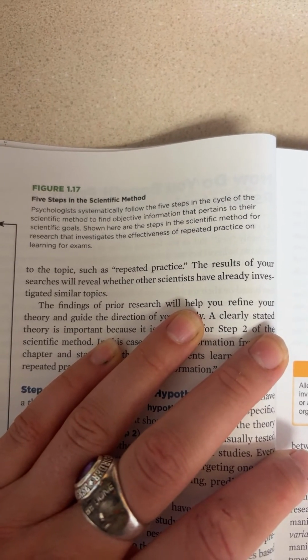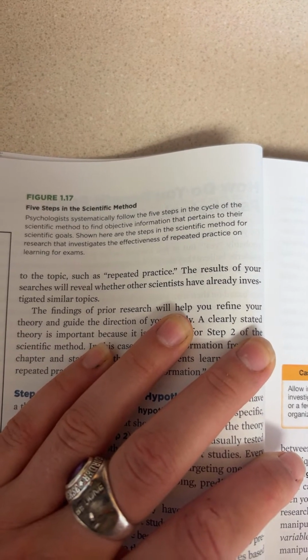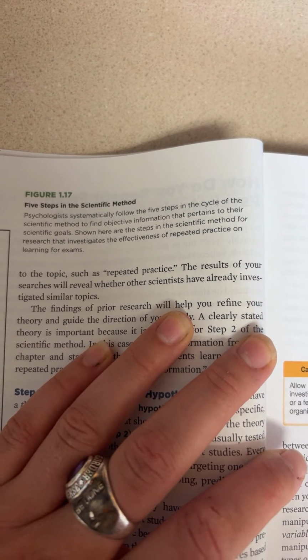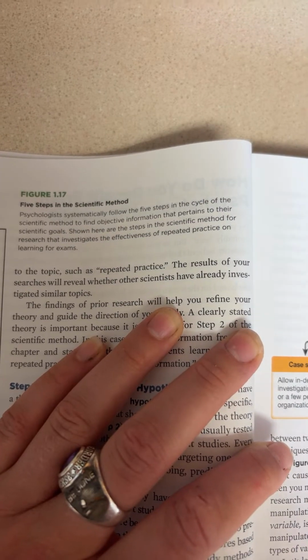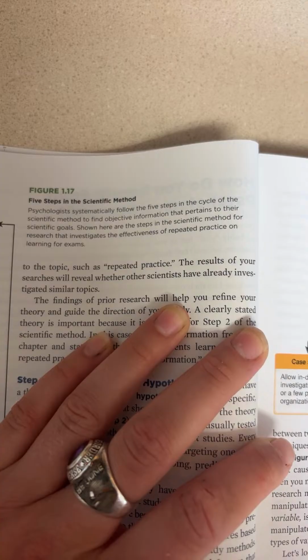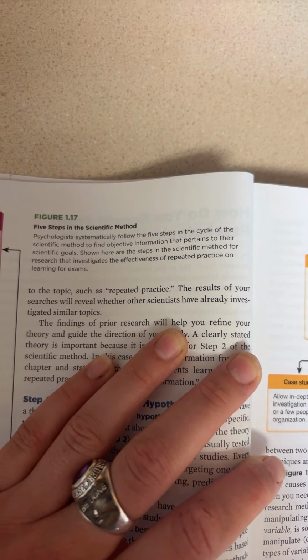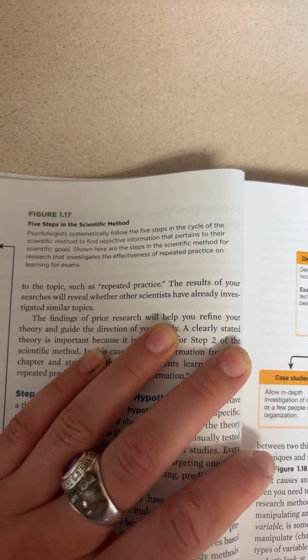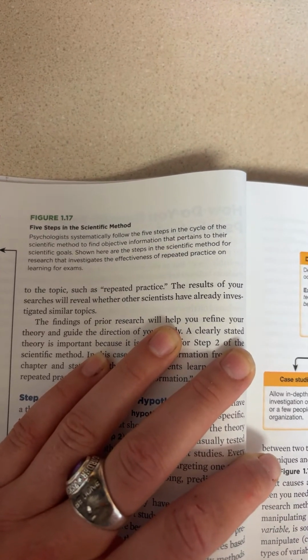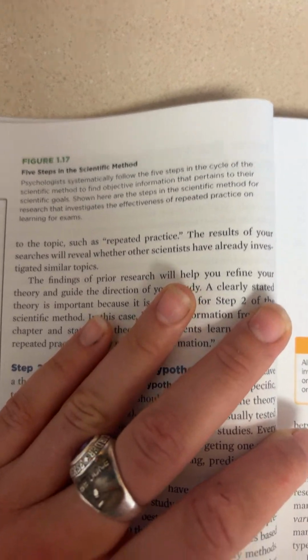5 steps in the scientific method. Psychologists systematically follow these 5 steps of the cycle of the scientific method to find objective information that pertains to their scientific goals. Shown here are the steps in the scientific method for research and investigations, the effectiveness of repeated practices, learning for exams. I butchered that one. I apologize, guys.